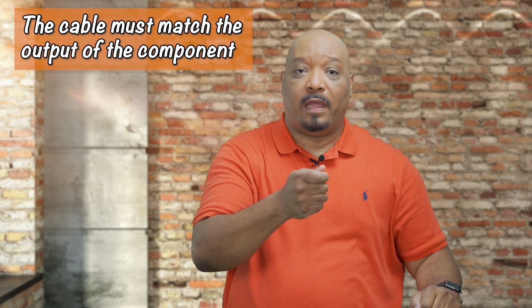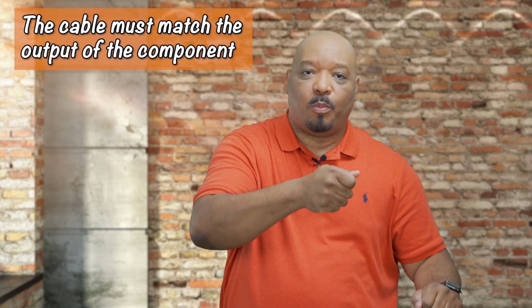Now, if we're going to follow the formula, following the mic comes the cable. And this is what we know, that if you have an output, the cable must match the output. In other words, the connector on the back of the component must match the cable that you're connecting to the component. So if we have an XLR output on the back of all microphones, then we obviously need an XLR cable. So let's start with the formula.